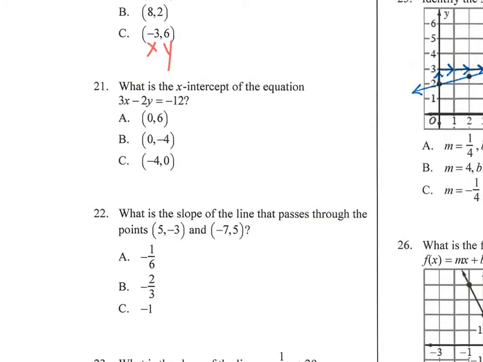Number 21, what is the x and y intercept? So remember, all you do is make it 2 small problems. 3x equals -12, solve for x, and then -2y equals -12. Oops. I can solve for y. Whatever you get for x and y, those are your ordered pairs.